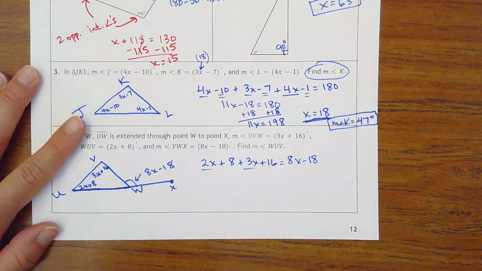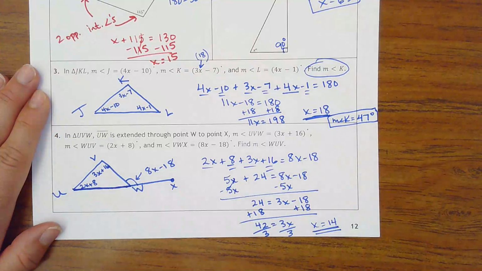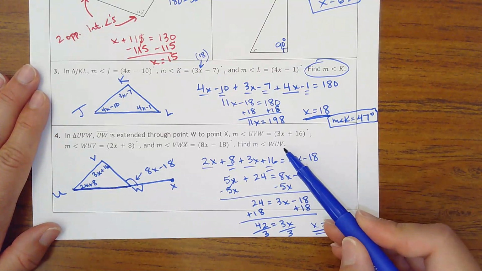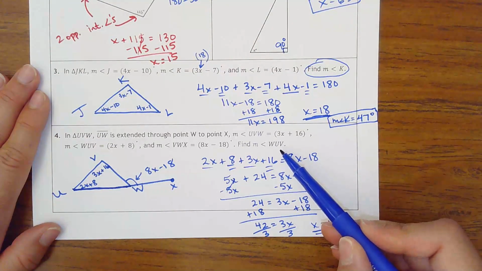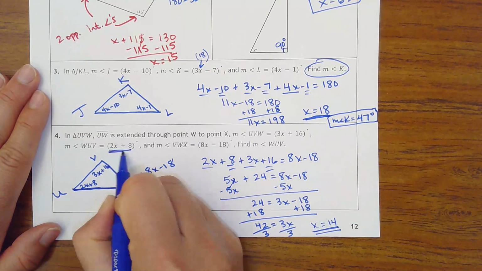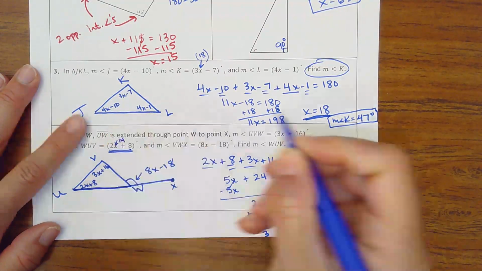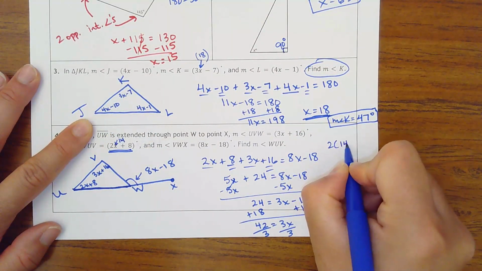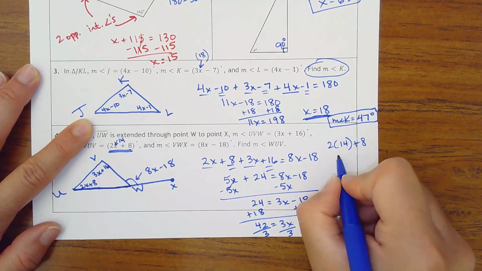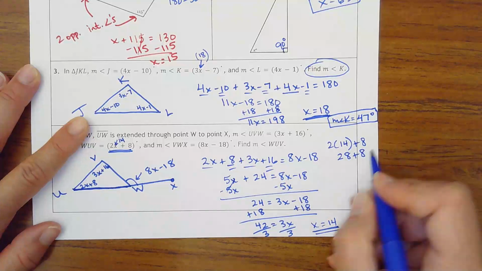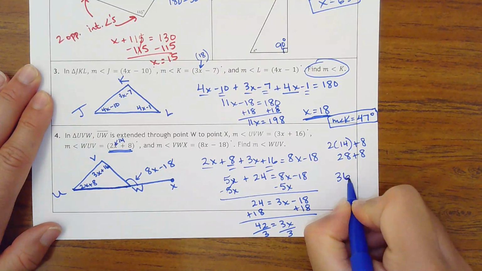Combine your like terms on the left and then solve. Should get that x is 14, but it wanted the measure of angle WUV, which is this expression right here. So I'm going to plug in 14. So it's 2 times 14 plus 8, which would be 28 plus 8, which would be 36 degrees.